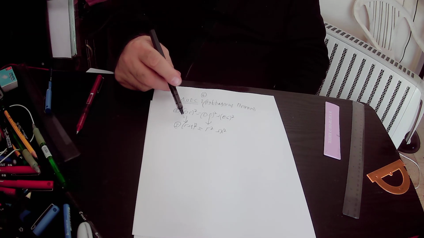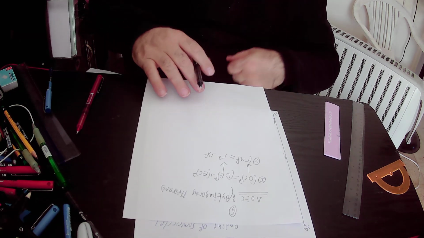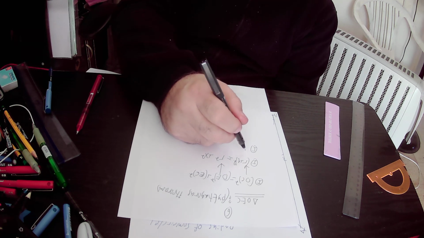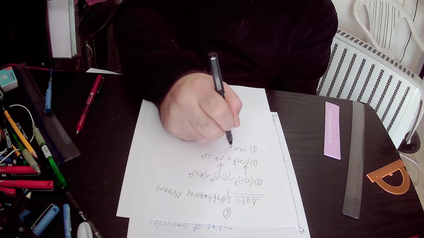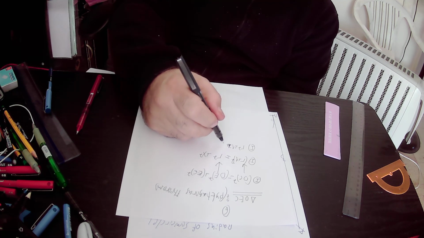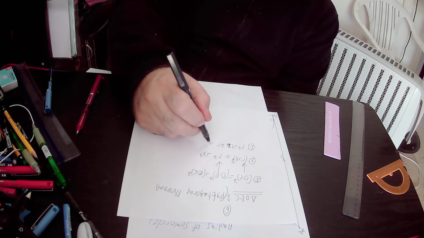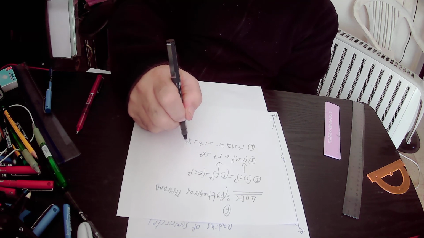Here we will open the brackets in this side of equation number 1, and we will get that (r plus 1) squared is r squared plus 1 plus 2r, all equals r squared plus x squared.